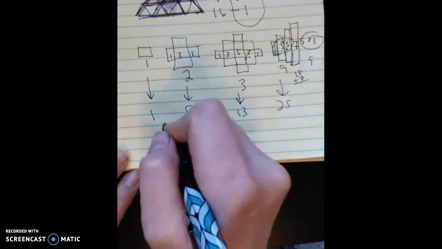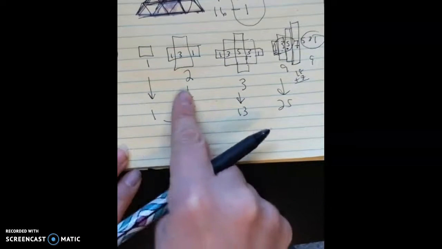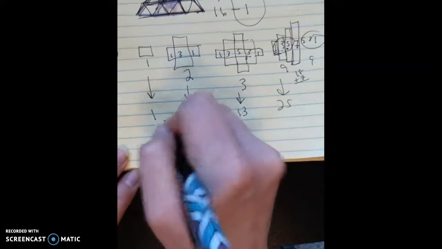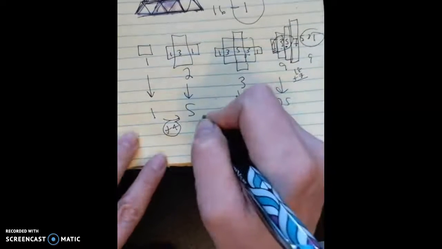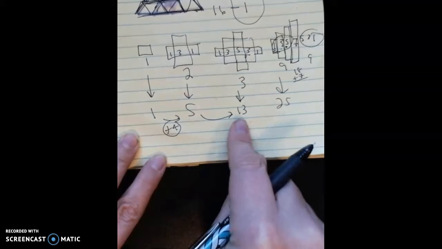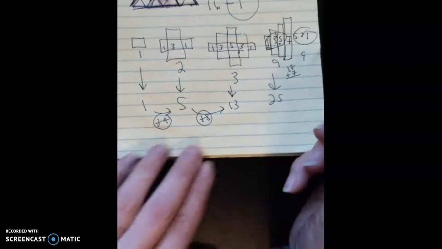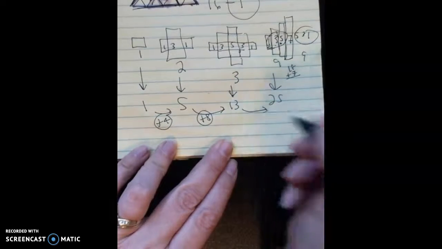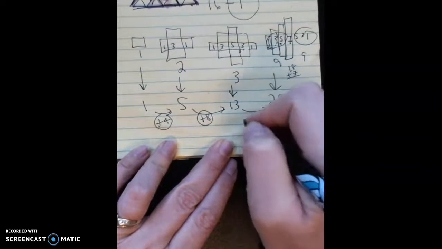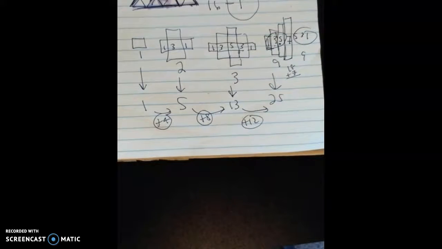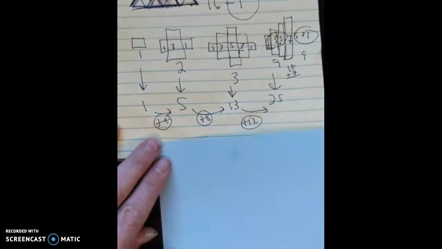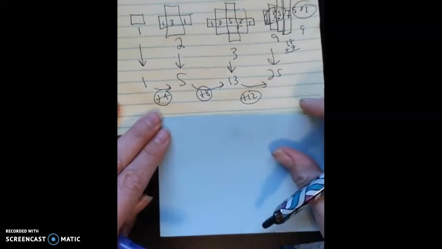So let's see. It looks like between the first and the second shape, it went up by 4 squares. Between the second and the third shape, it went from 5 to 13. So what is that? 8 squares it improved by. And then between 13 and 25, it looks like it added 12 squares. So it does look like there's a pattern there. It looks like it's multiples of 4. Like I add 4, then 8, then 12, and so forth.